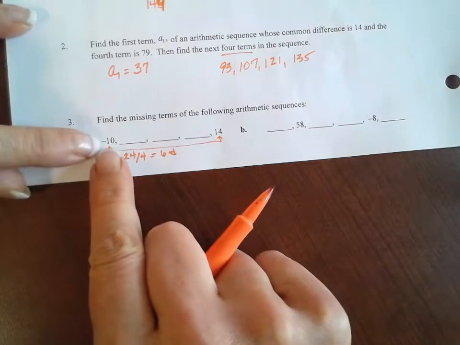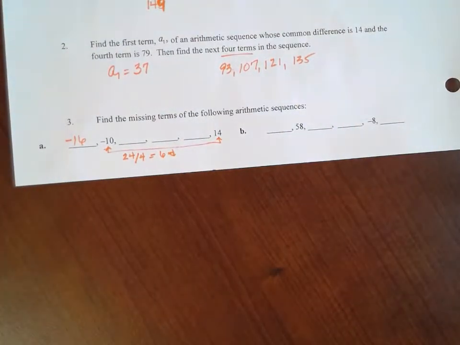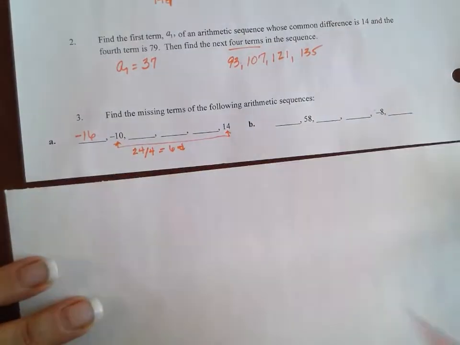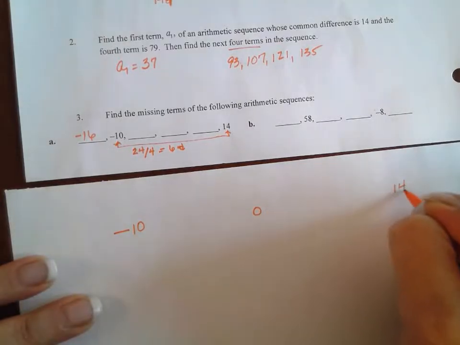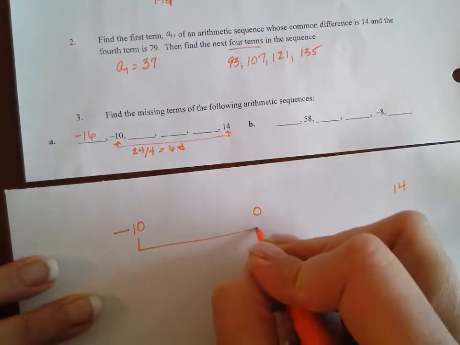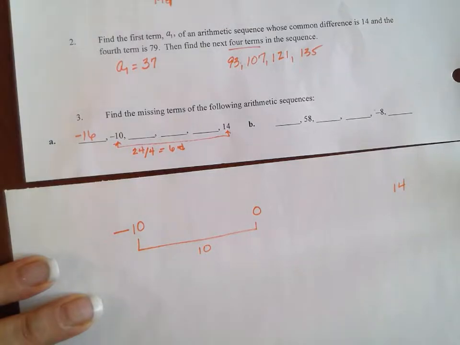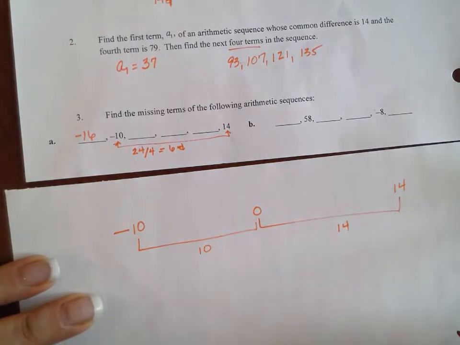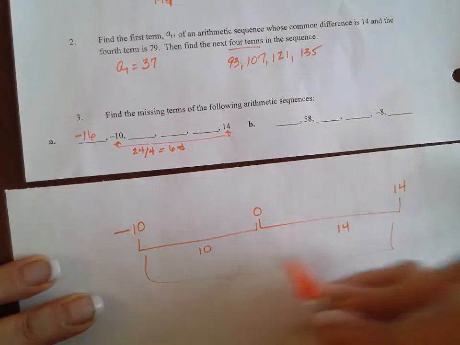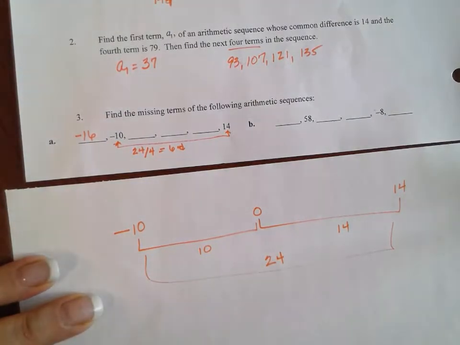Okay, so think about it from a number line standpoint. I'm at negative 10, here's 0, and here's 14. From here to 0, I moved 10 spaces. From 0 to 14, I moved 14 spaces. So the total between the two is going to be 24.